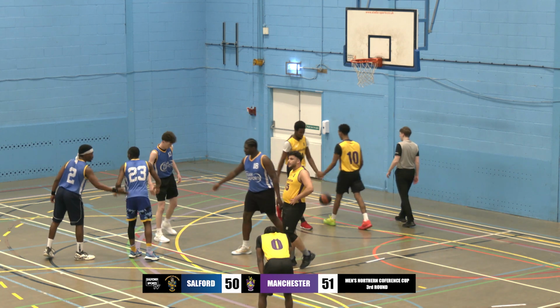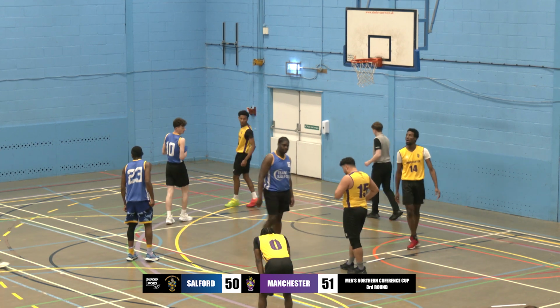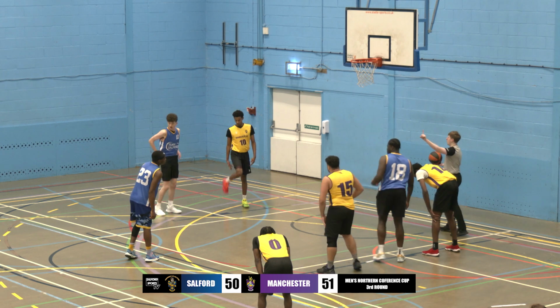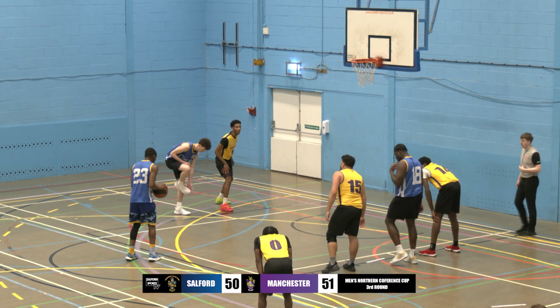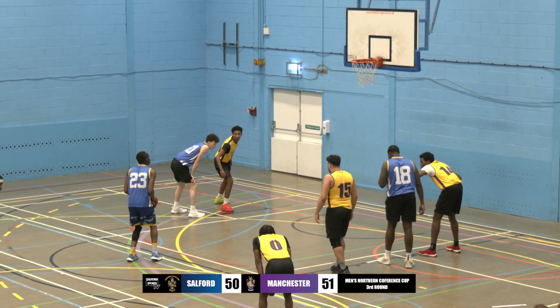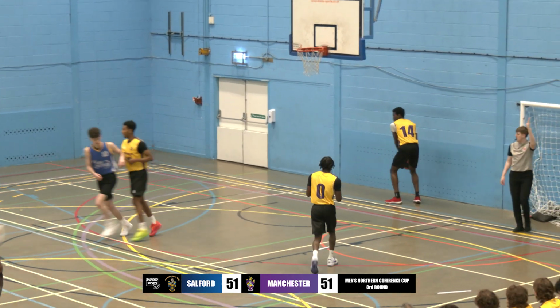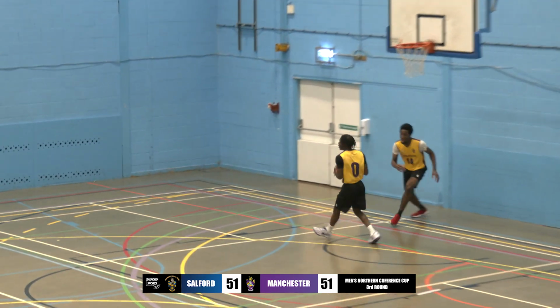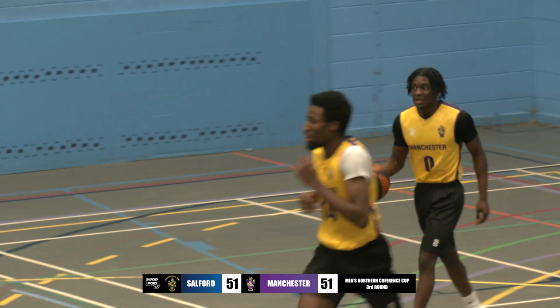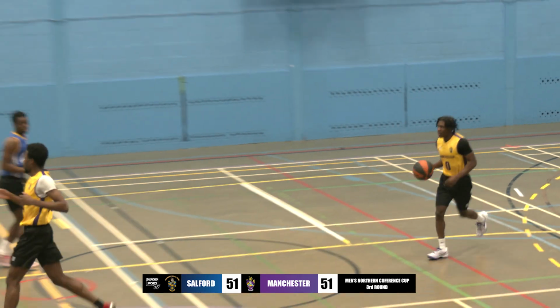Sees the first one. Sam cuts the lead to 1. Now we've seen throughout the game Salford miss their second free throw and try and grab the rebound. Delano is on the court though. Sam makes the second one. Yeah, not risking anything there, just wanting to get the points on the board, and we've got a tie game with 40 seconds left in the 3rd quarter.